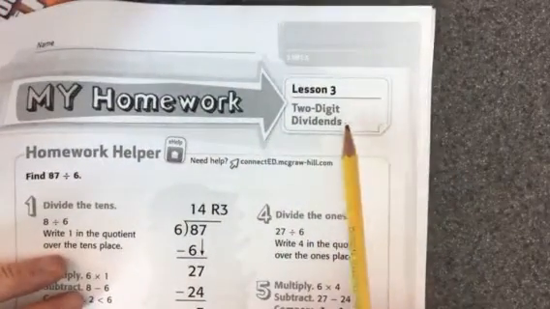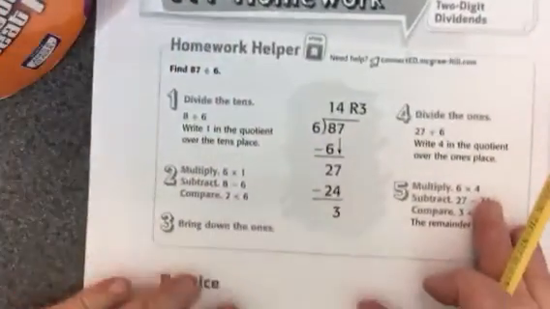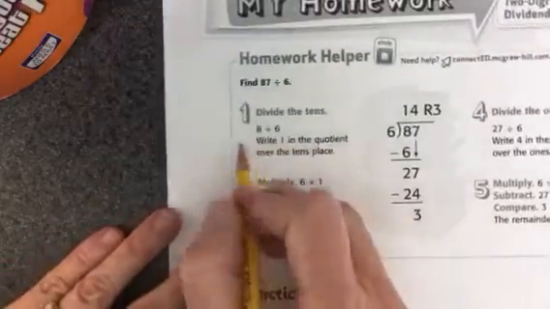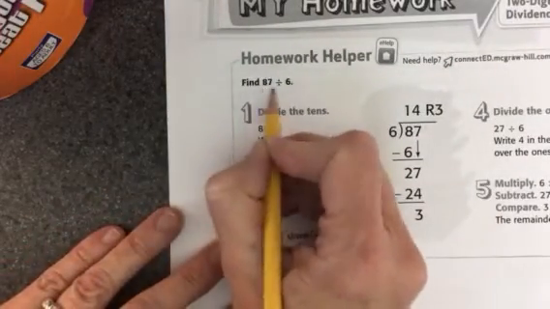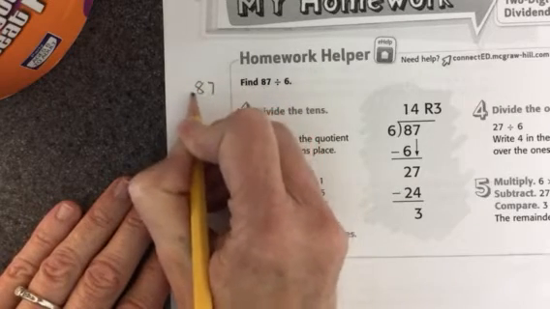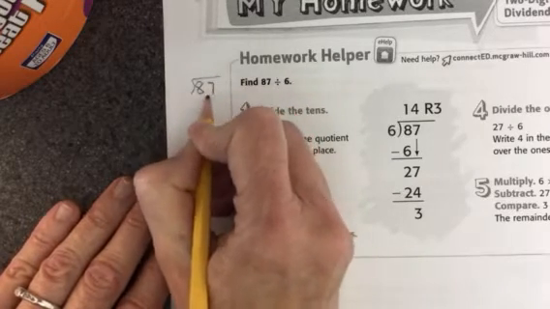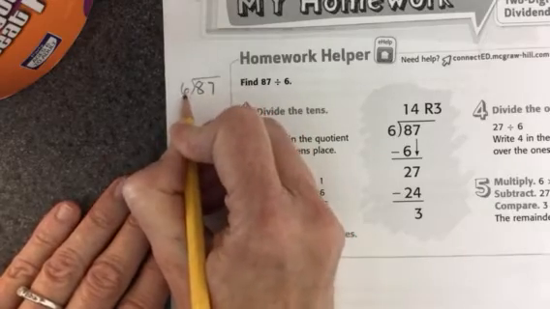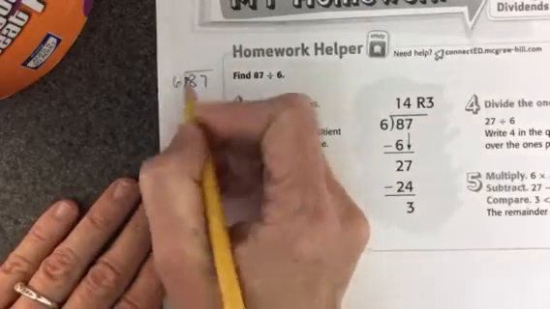Today I will help you with lesson 3, two-digit dividends. All right, we're going to look at this one for practice. If I have 87 divided by 6, then I put 87 in a division box, and I'm going to divide by 6. So 6 is my divisor.